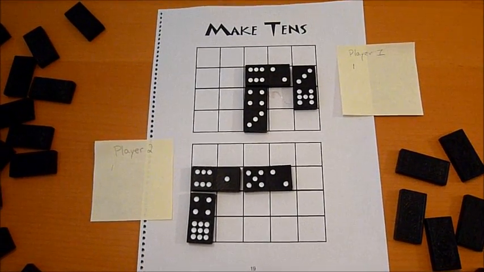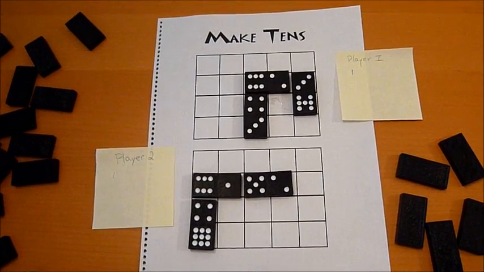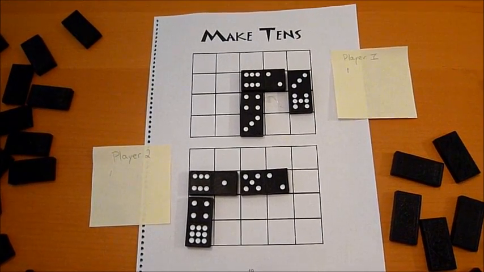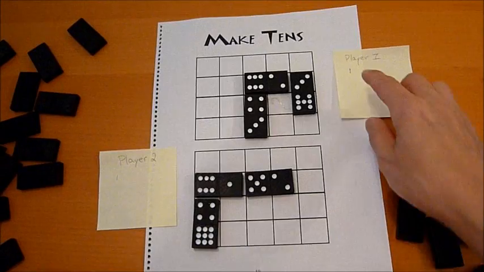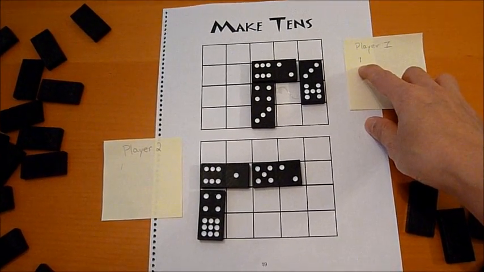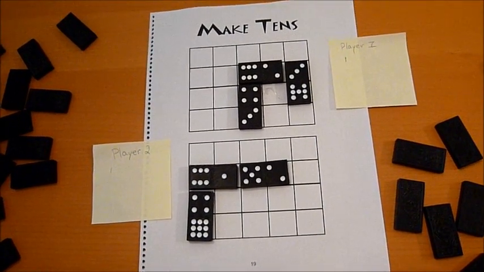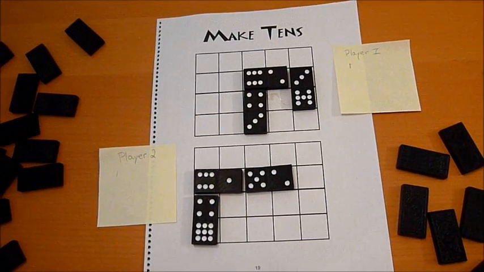Remember that you can only use 3 dominoes to make your pattern of 10. The winner is the person who comes up with the most patterns. There will be 1 space empty at the end of the game. So have fun.